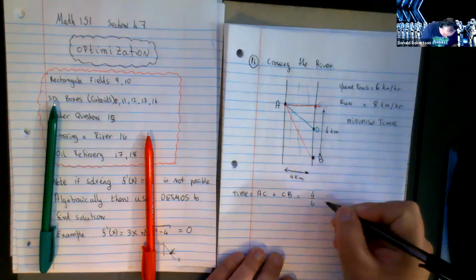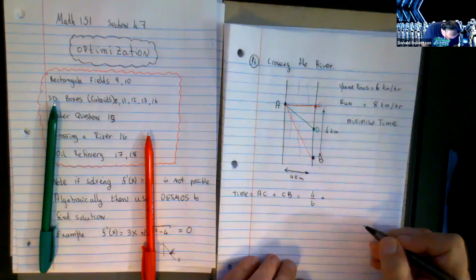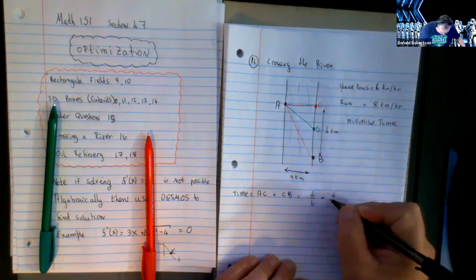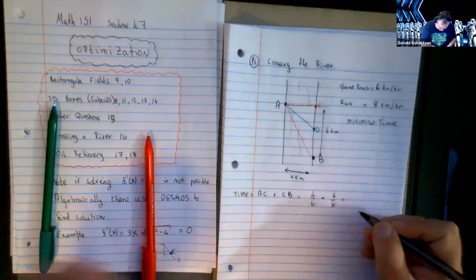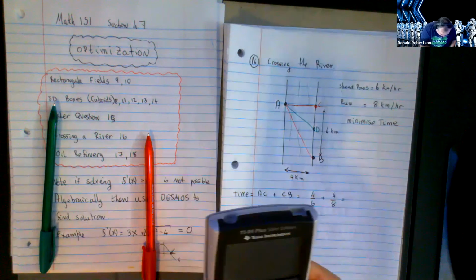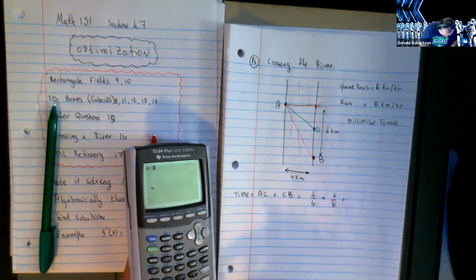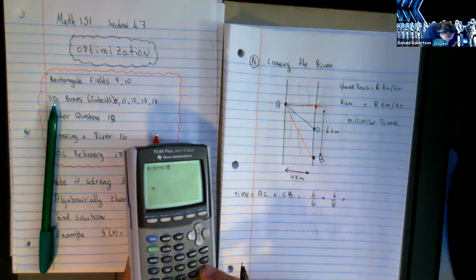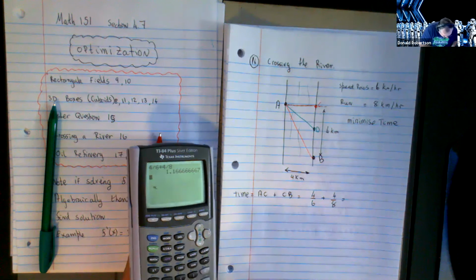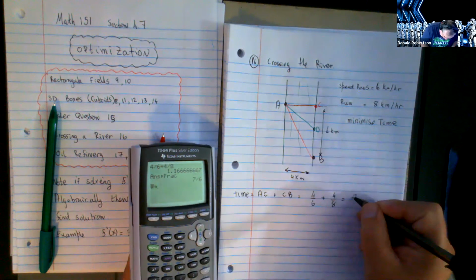C to B is 4 kilometers. He runs at that speed. Let's see how long that is: 4 divided by 6 plus 4 divided by 8, and turn it into a nice fraction. And that answer ends up being 7/6 of an hour.